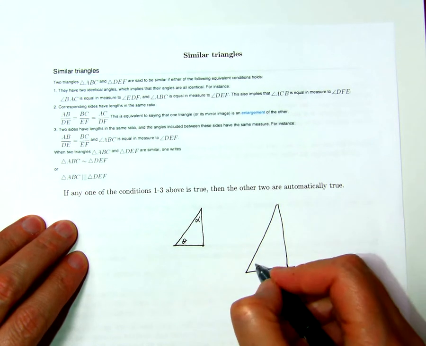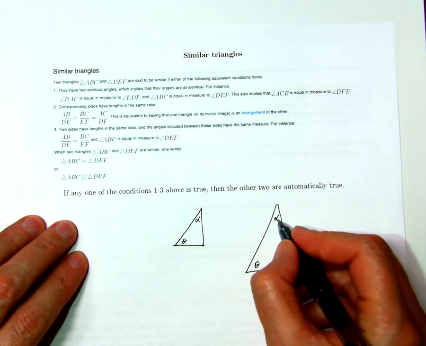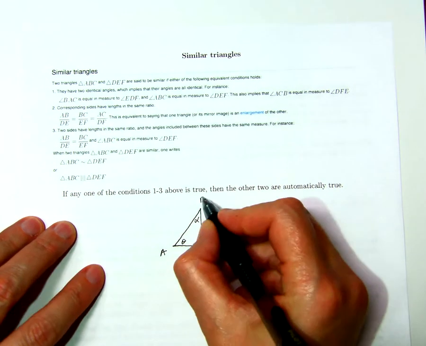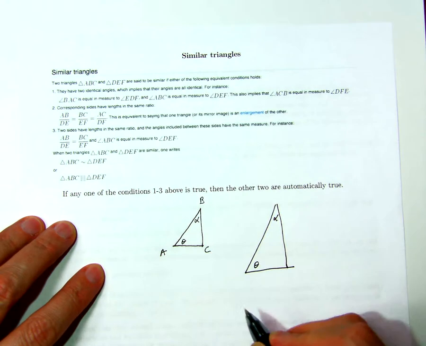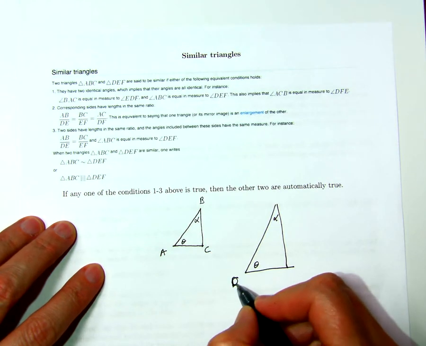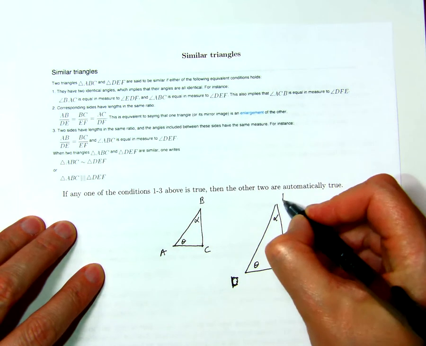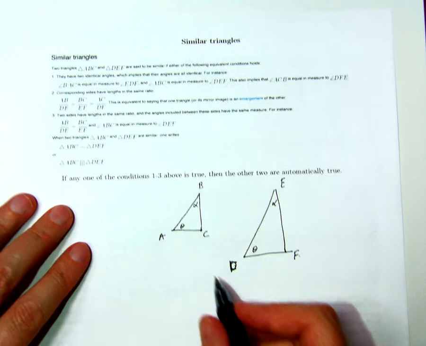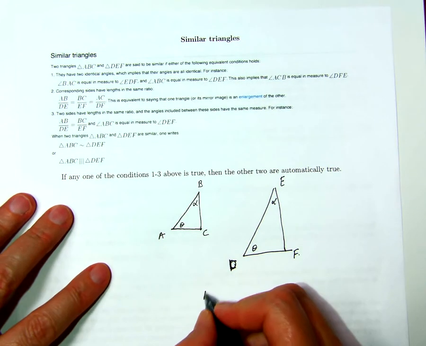And these ones are right-angled triangles. If those angles are the same, let's call this one ABC, and this one DEF, then the sides are proportional.